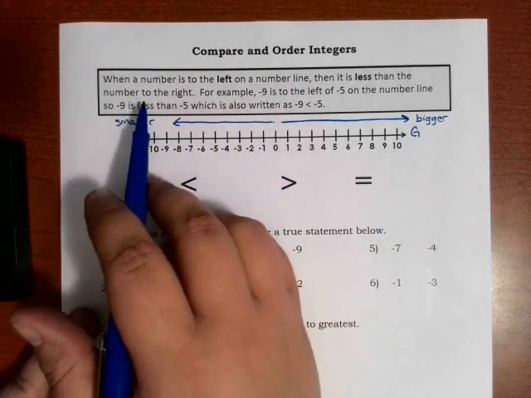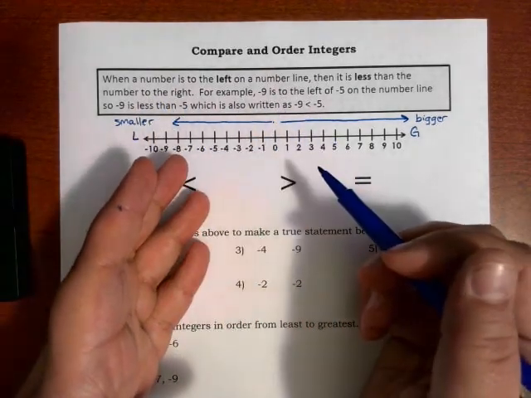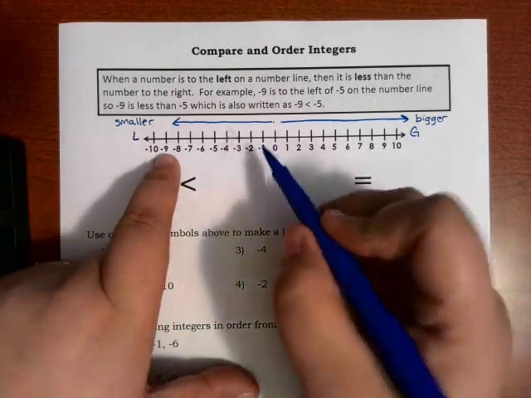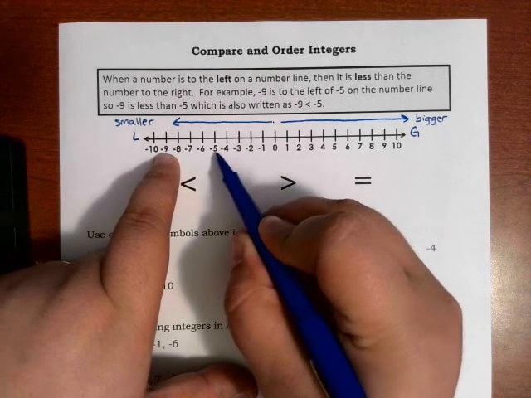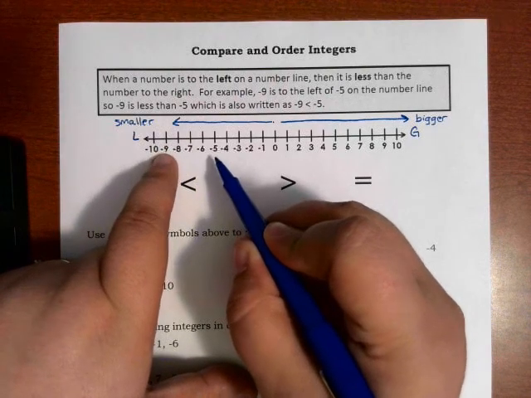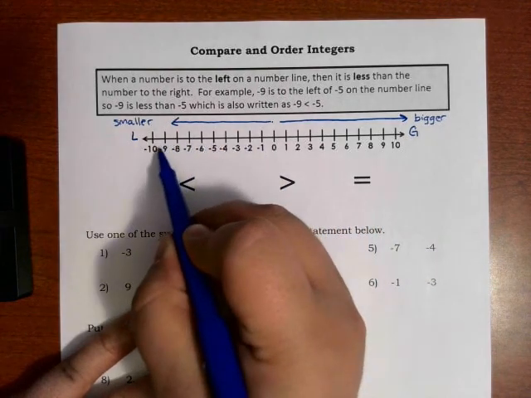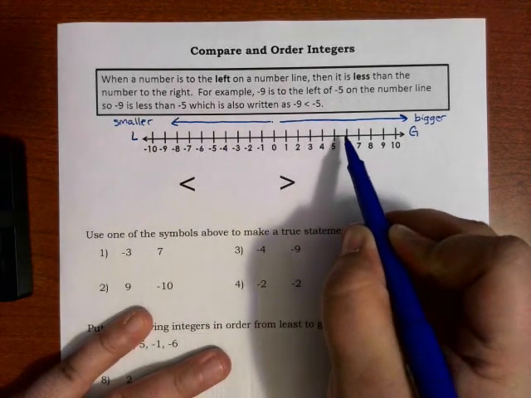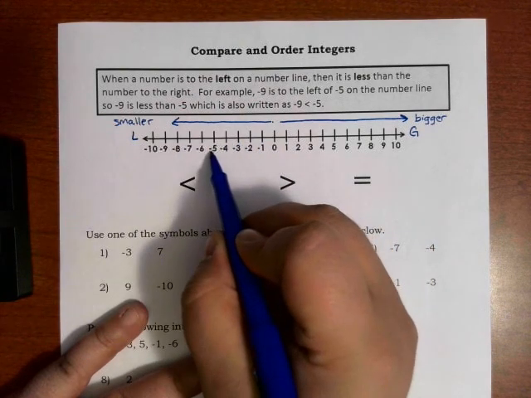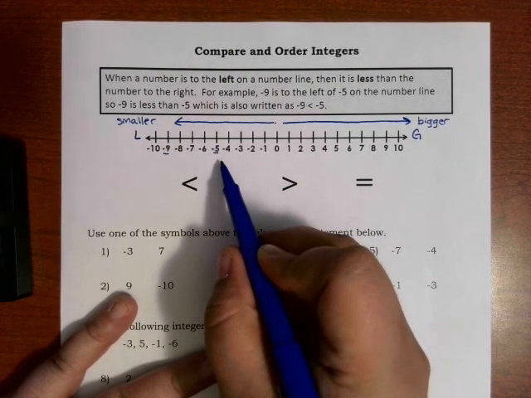So right here in this box, it says when a number is on the left of a number line, or it's on the left compared to the other number, it is less than. So for example, if we have -9 here and -5 is what they said. So -9 is to the left of -5. So -9 is smaller than -5. The reason is because -9 is further away from 0. The farther away you get from 0, the smaller the number is getting. So because 5 is a little bit closer than 9 is, 5 is the greater value.